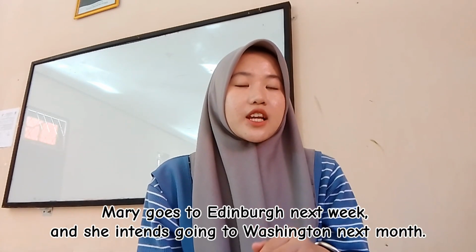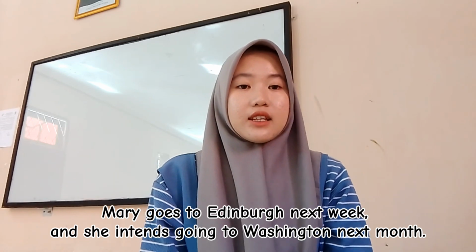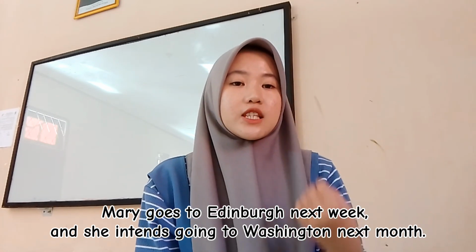While for words as tokens, a token refers to the total number of words in a text, counting every instance in which a word occurs in a sentence, regardless of whether that word has occurred before or not. For example, Mary goes to Edinburgh next week, and she intends going to Washington next month. If we count word tokens in the sentence above, we count 14.